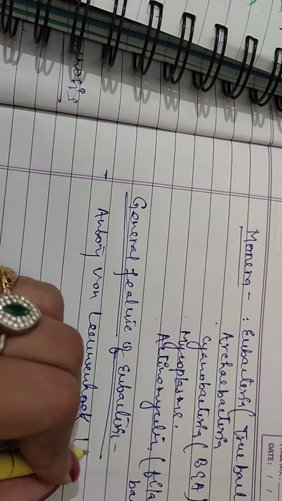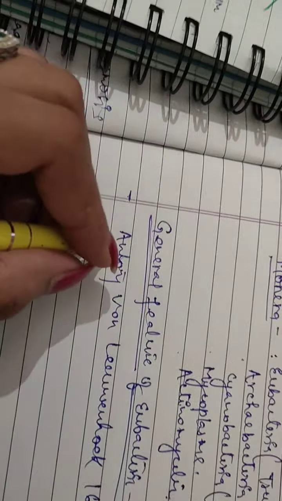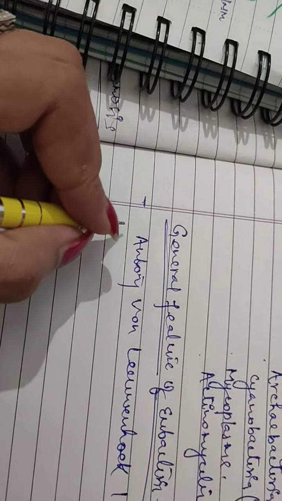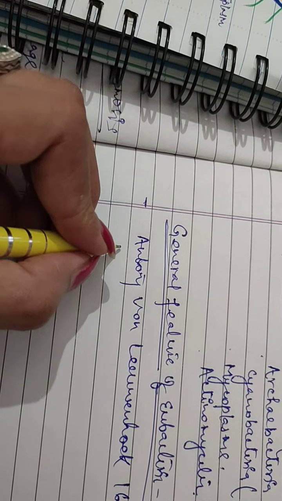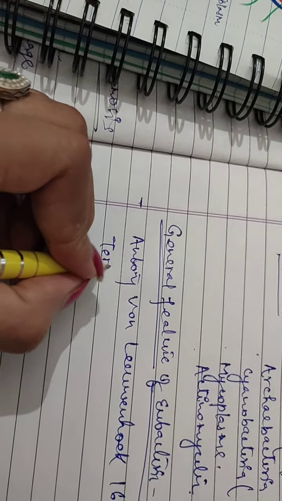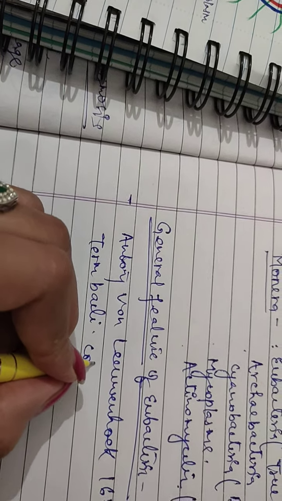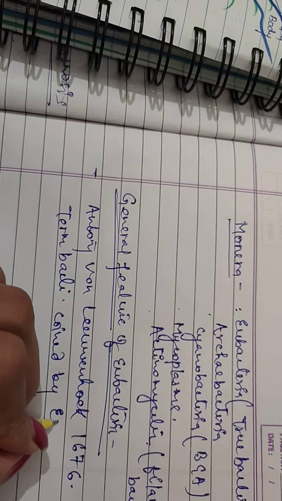In the year 1676. So Antony von Leeuwenhoek. And the term bacteria was coined by Ehrenberg.